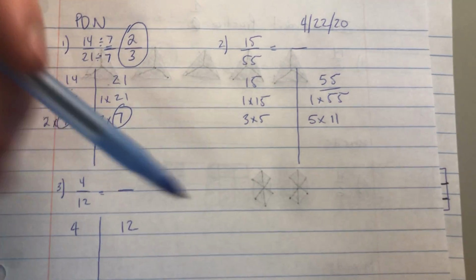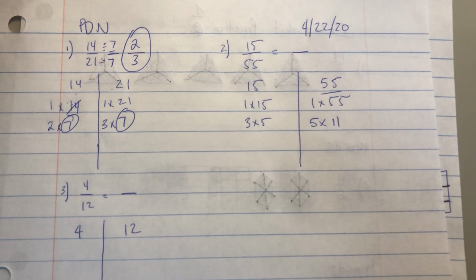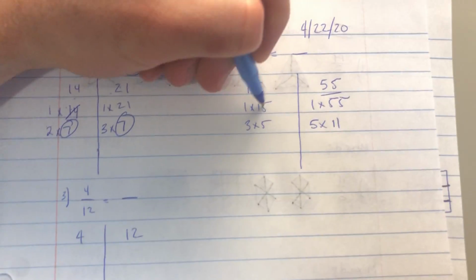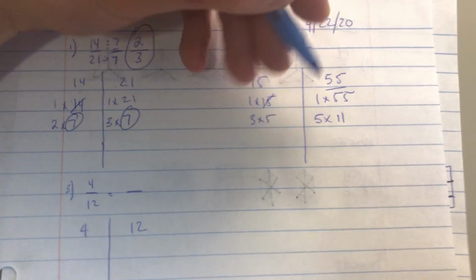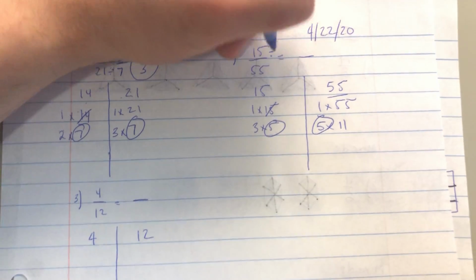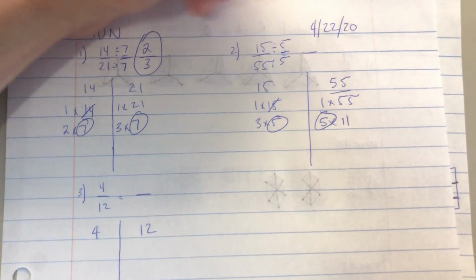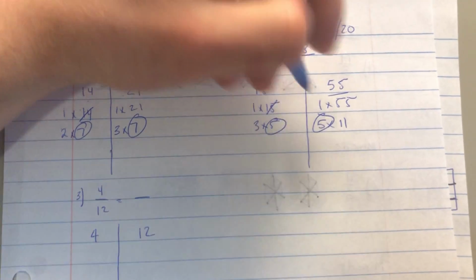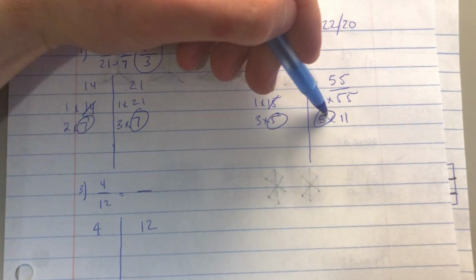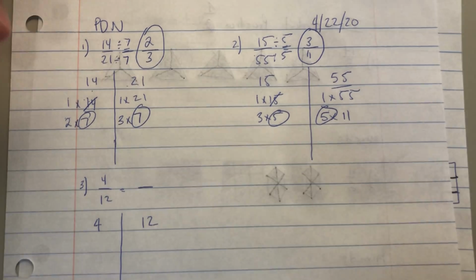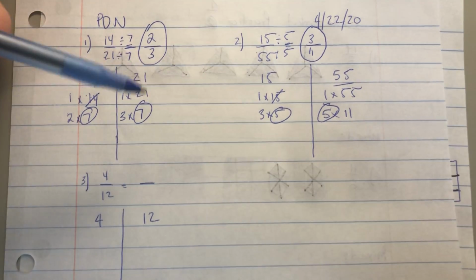And now I'm ready to find the greatest common factor. Well, there's no 15 on both sides, so I can cross that out. But there is a 5 as a factor for both 15 and 55. So I can reduce my fraction by 5 over 5. 5 goes into 15 3 times. 5 goes into 55 11 times. And my new fraction is 3/11. 15/55 reduces to 3/11.